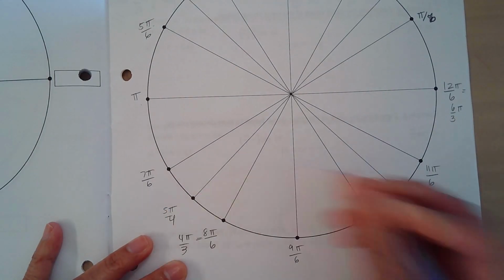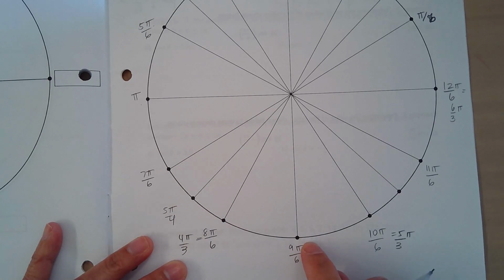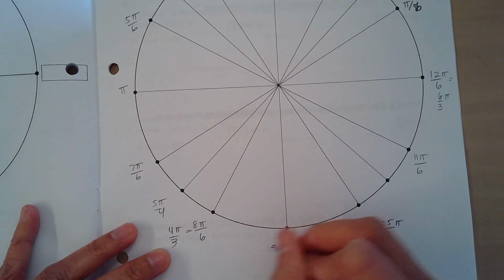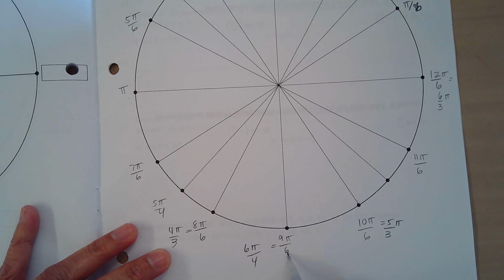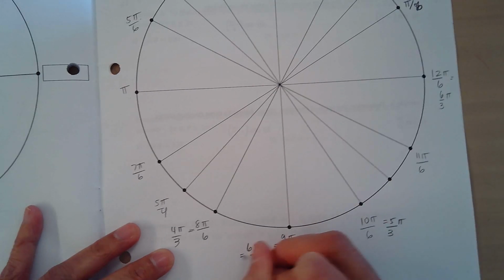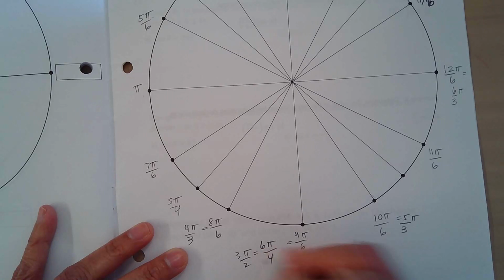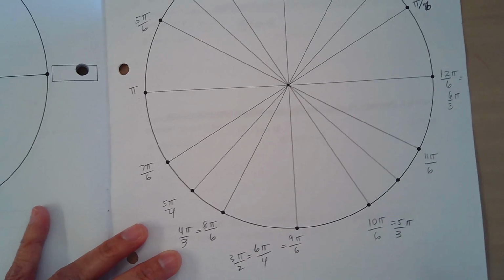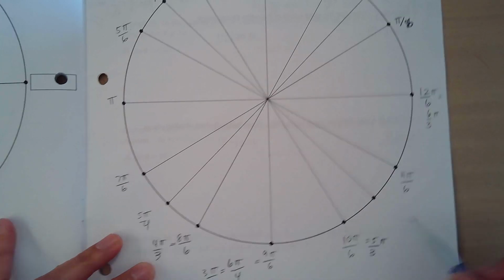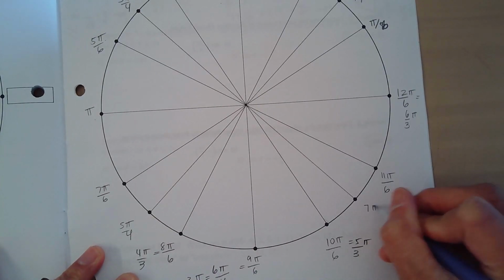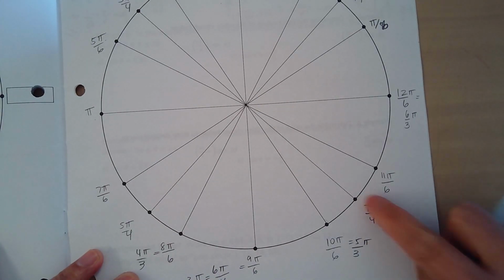And then from here you can write down the coordinates of the points. What do you think this is? Pi over 6. 30 degrees. What's the coordinate? Root 3 over 2, comma, 1/2.